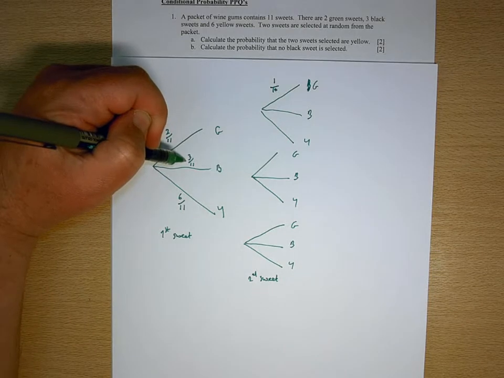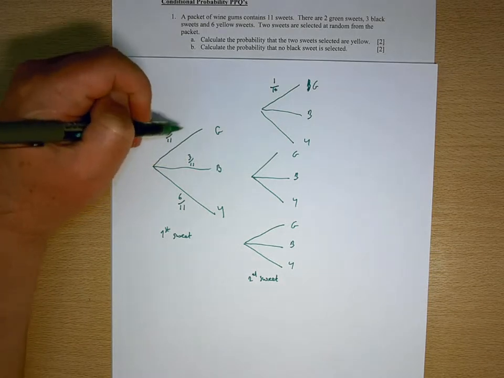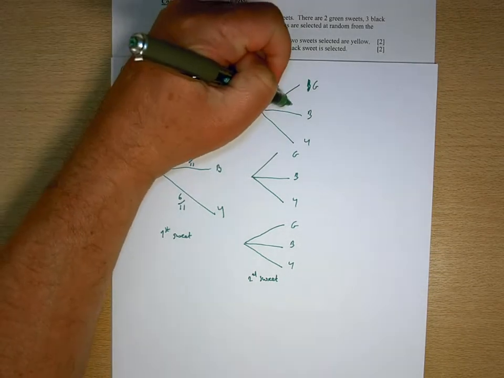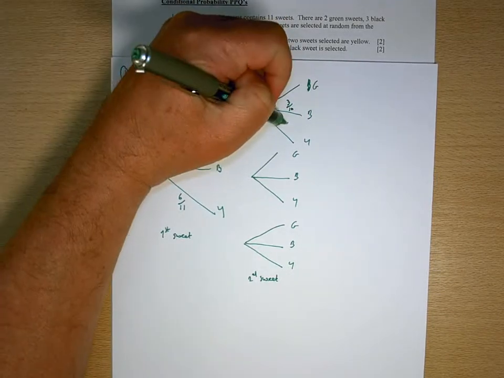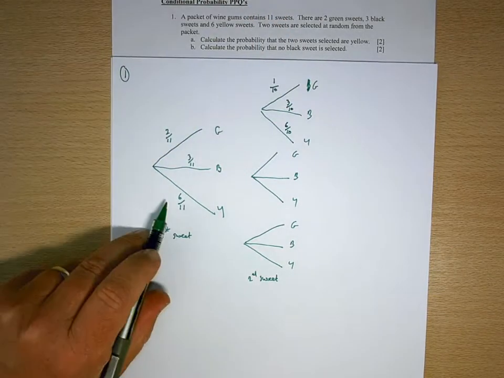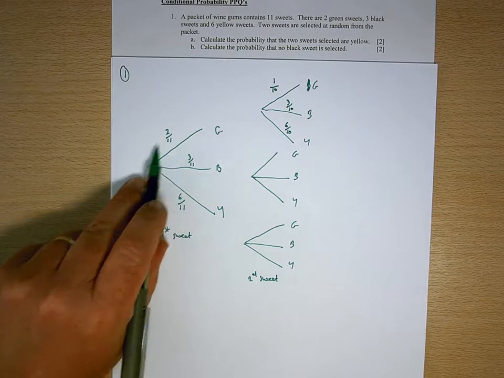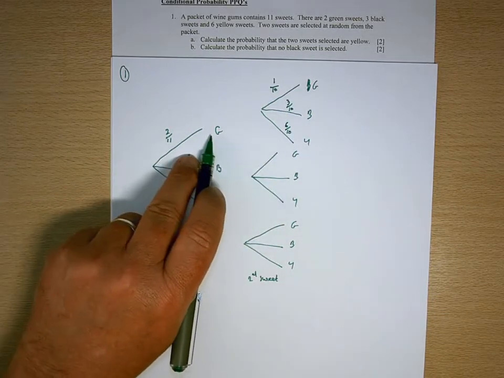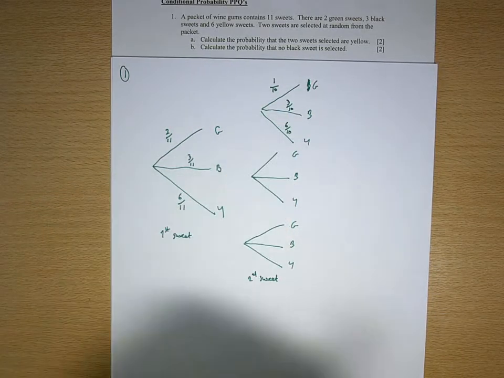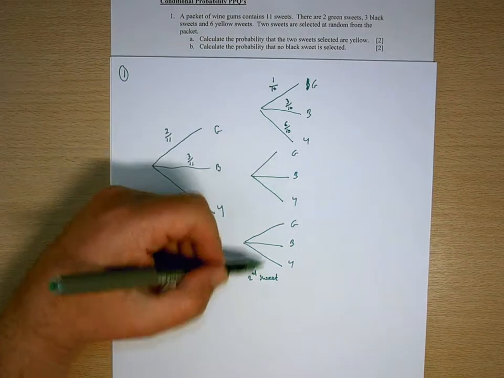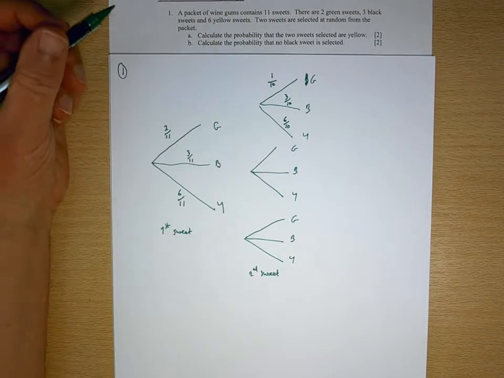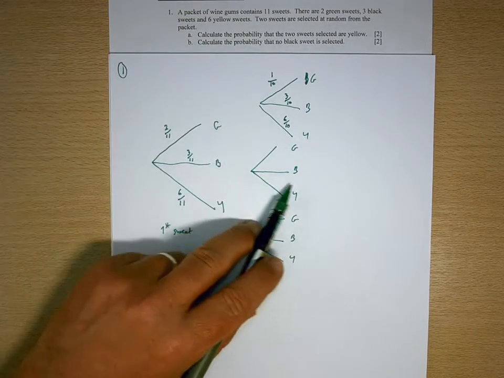For these, there's still 3 black in the bag because the first one was green, so that will be 3 out of 10. And similarly for yellow, there's still 6 yellow in the bag, because if we're coming up here, it's a green that's been eaten, and only 10 sweets left. So for each of these, they're all going to be out of 10.